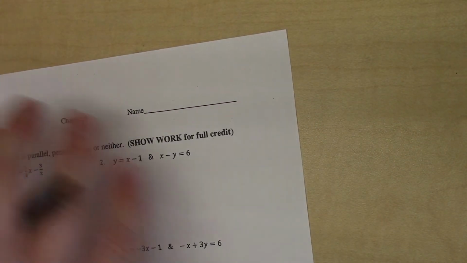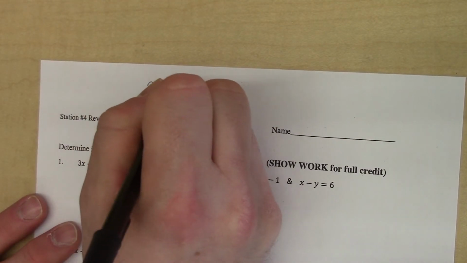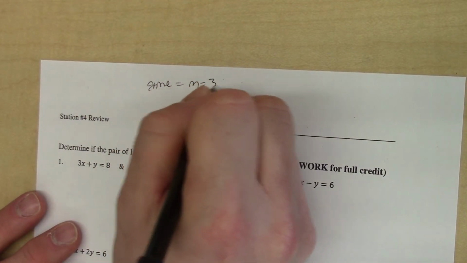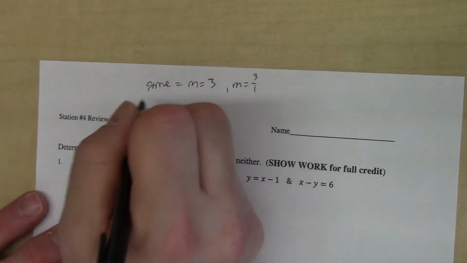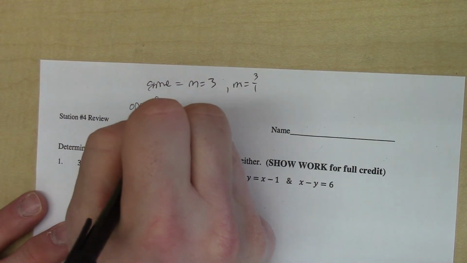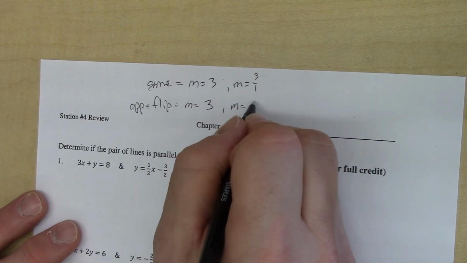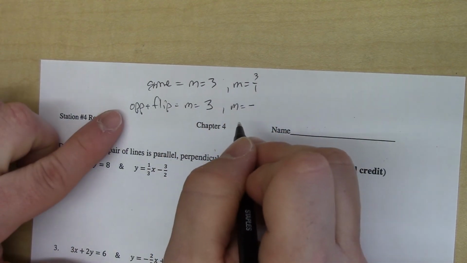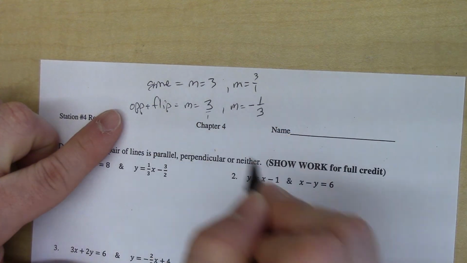So for instance, at the top of this sheet, if they are the same, then you would see m equals 3 and m equals 3 over 1, right? If they are opposite and flip, then you would see m equals 3 and then m equals negative, because that's what would make it opposite, and the flip would be 1 over 3, because 3 is really 3 over 1.